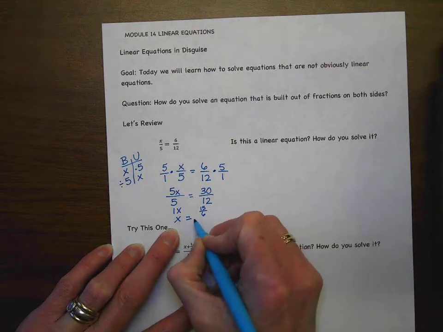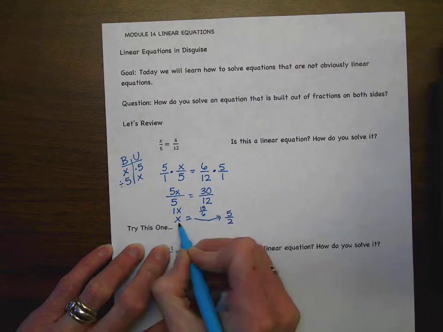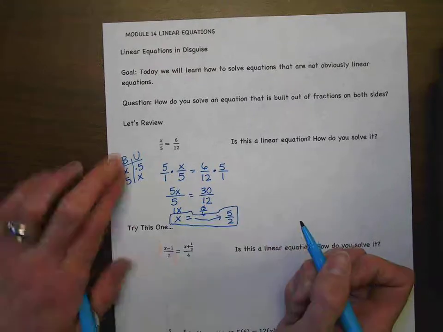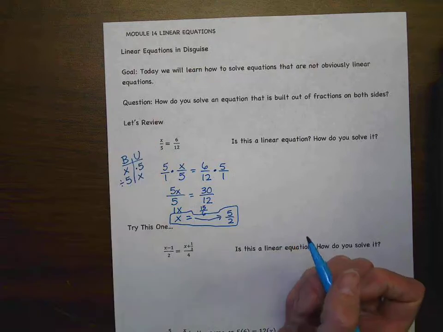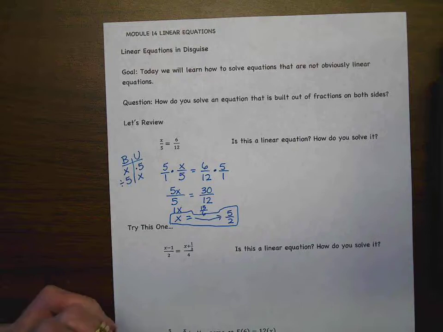So x equals 5 halves. Now you were able to find the solution for this equation by understanding what's happening to the variable and then working backwards. That's basically all you have to do whenever you are trying to isolate your variables.